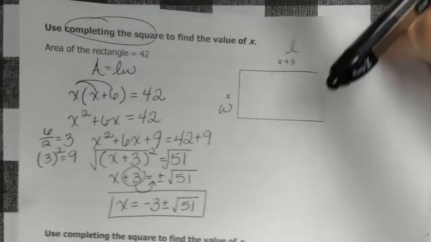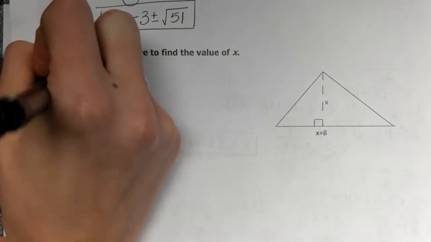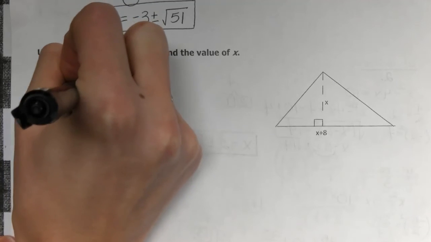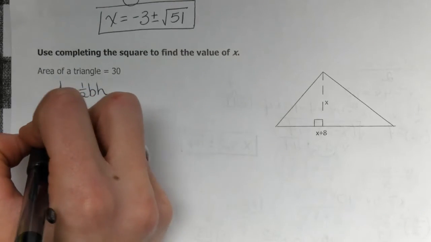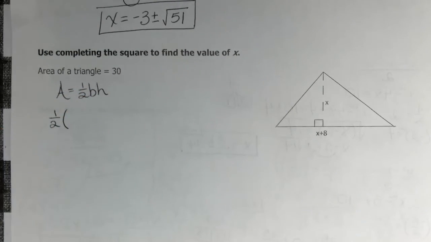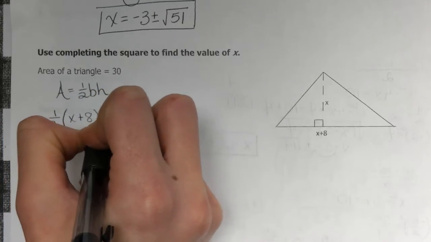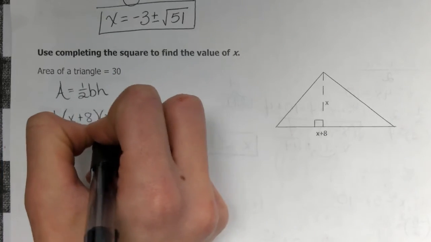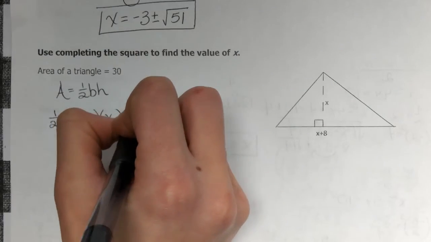All right. So now I've got the area of a triangle. The area of a triangle is 1/2 base times height. So I've got 1/2. What's my base? X plus 8. And my height is X. Equals my area, which is 30.